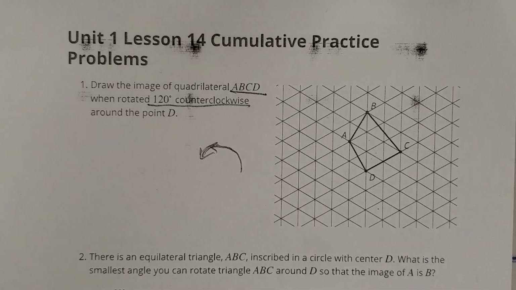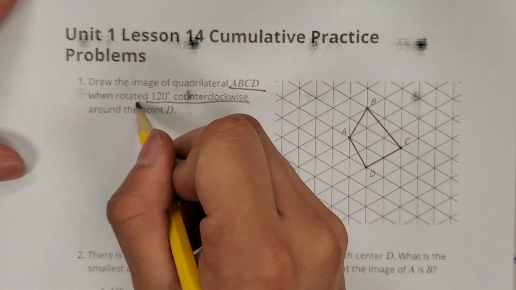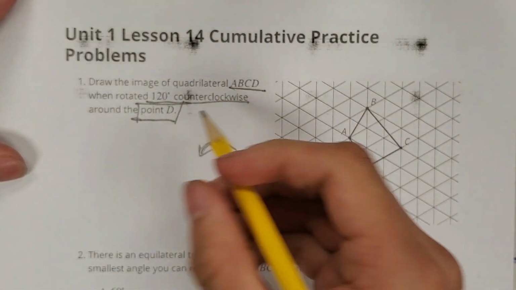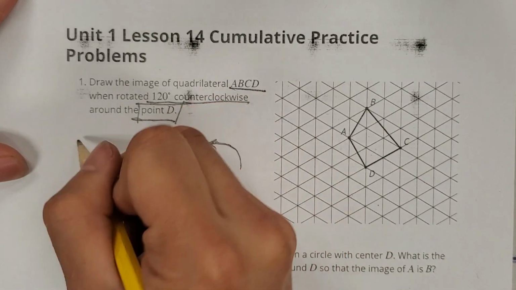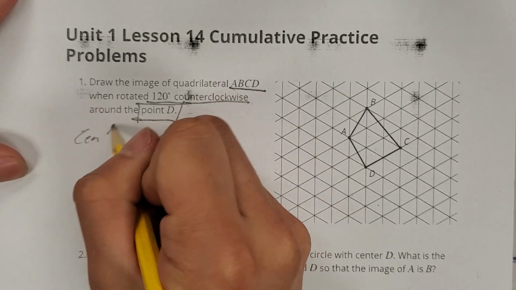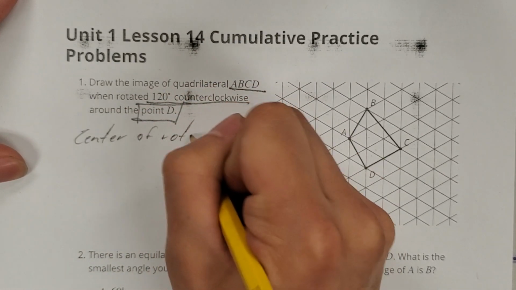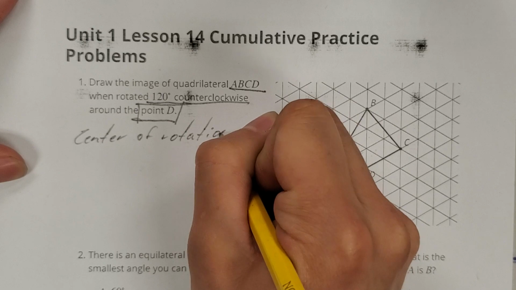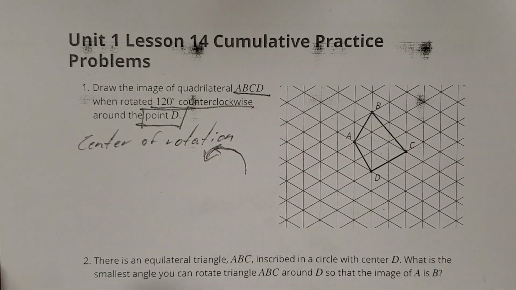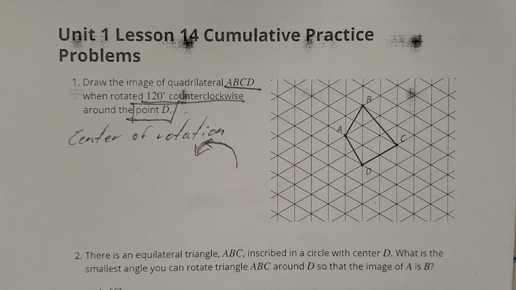We also have to take into consideration this very important point, which is called point D. In this case, point D is our center of rotation. The center of rotation is what we'll be using to rotate this shape eventually. Okay, so let's begin.